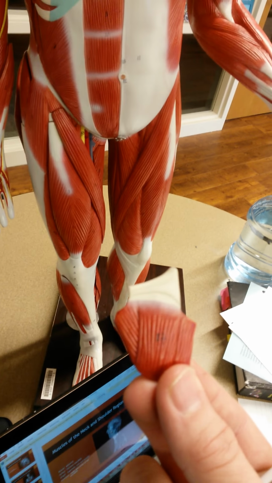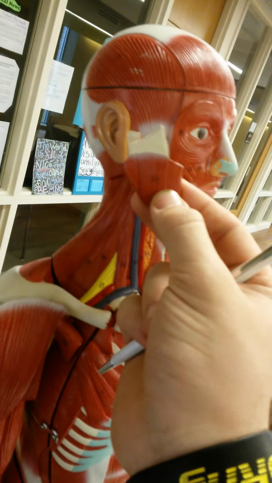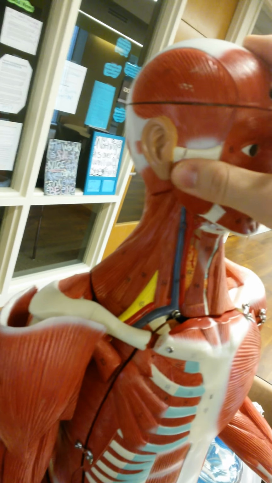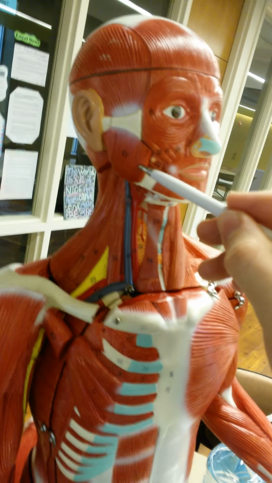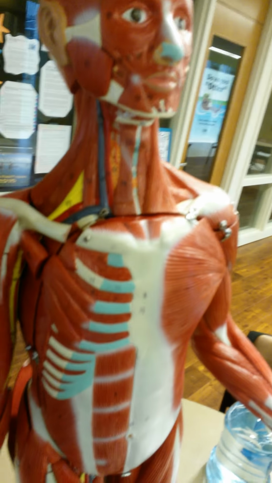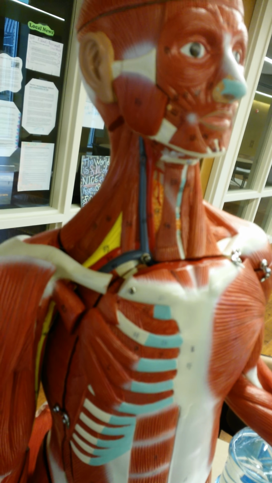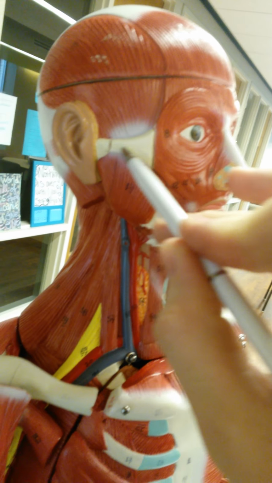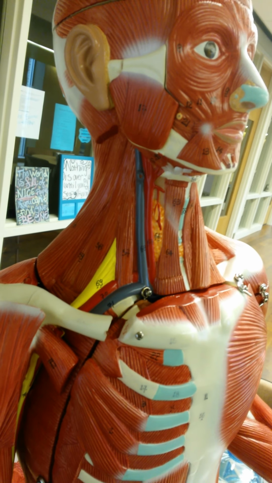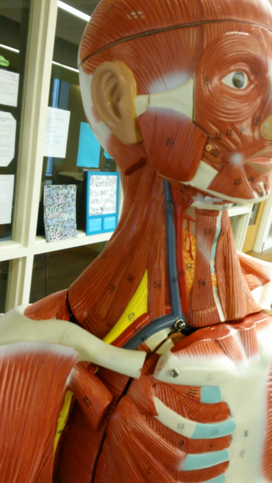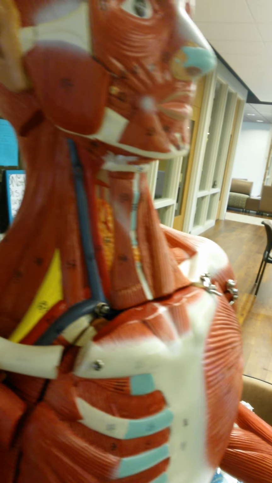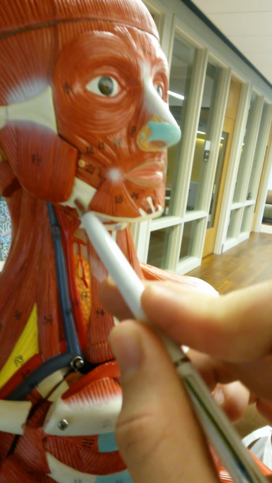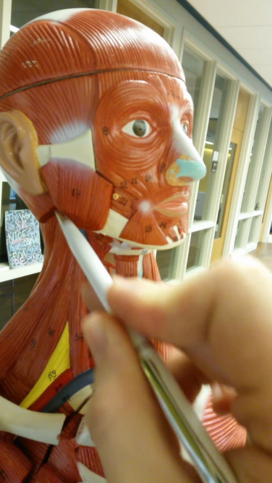The masseter is not found floating in the air. It is found on top of the pterygoids, right here, and it elevates the mandible. Its origin is up here at the zygomatic arch, and its insertion is the angle and ramus of the mandible, which is down here. Origin and insertion.